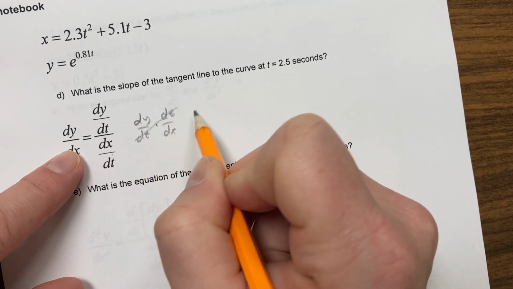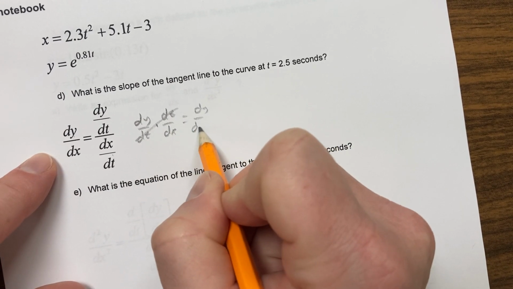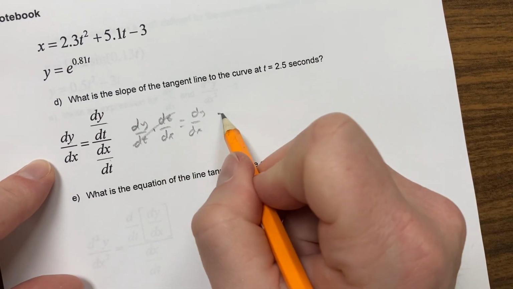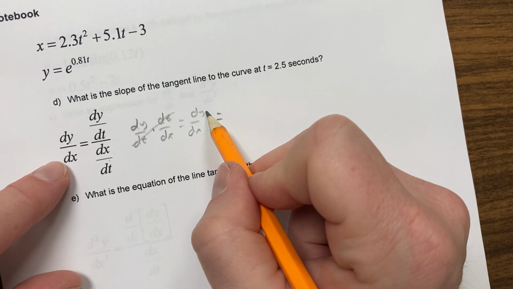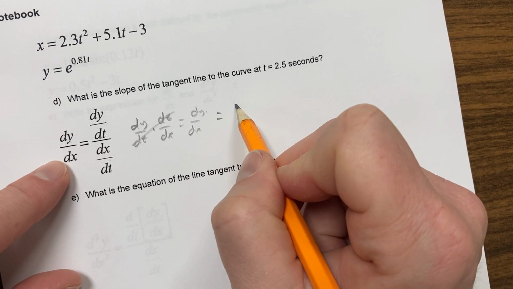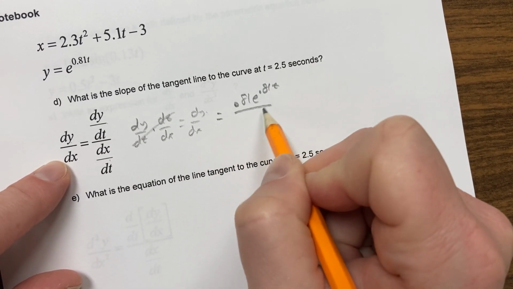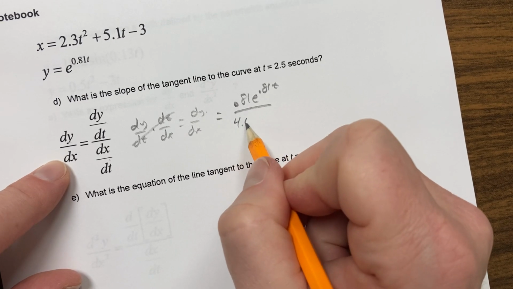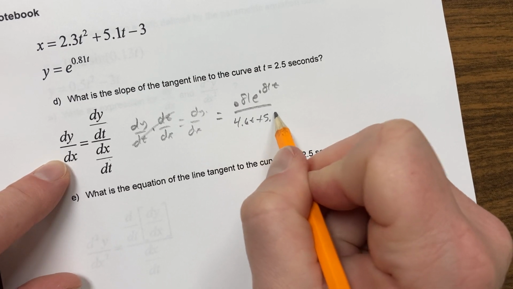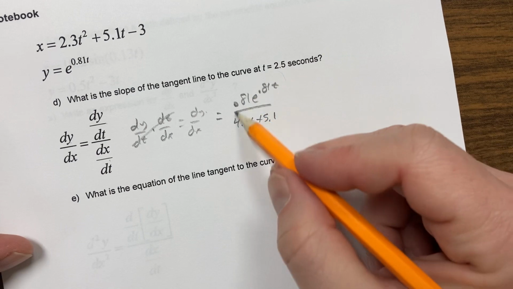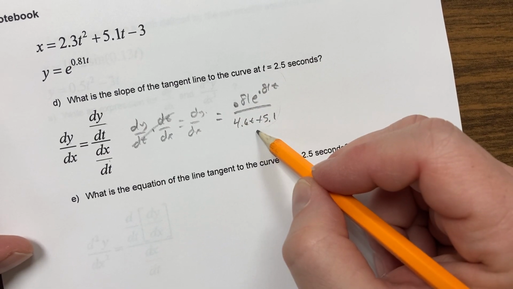The dt's would cancel, we get dy/dx, right? So for us, dy/dt was 0.81 e to the 0.81t. dx/dt was 4.6t plus 5.1. So that's an expression for dy/dx, okay?